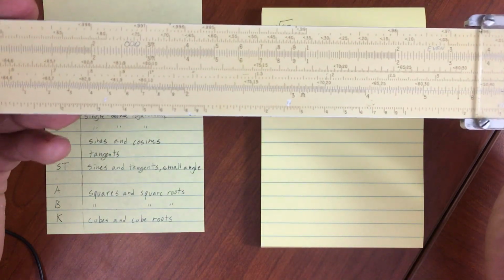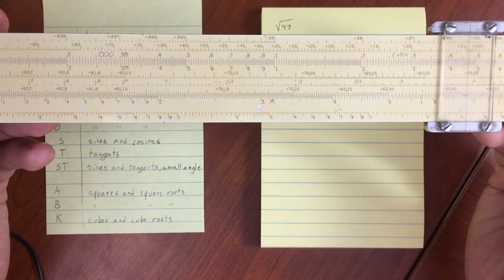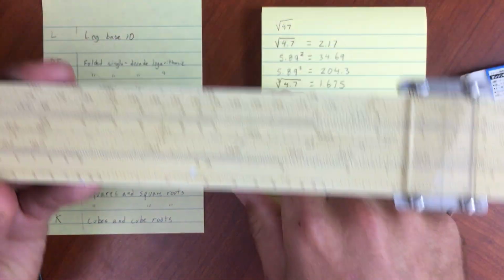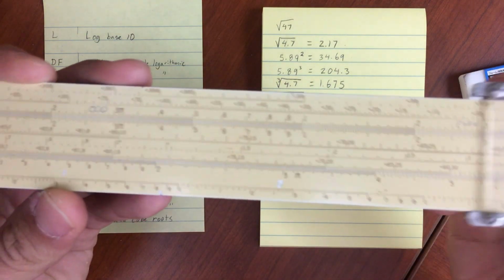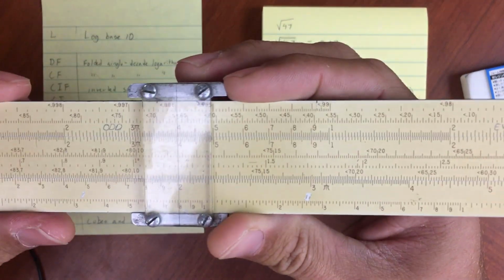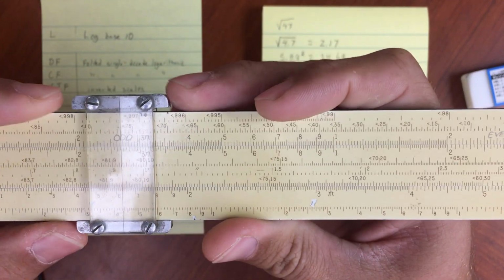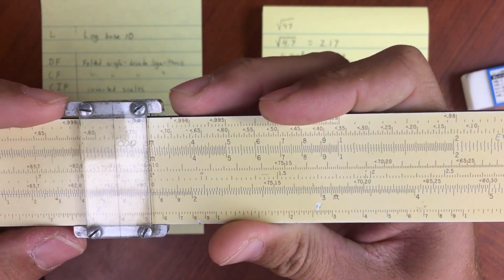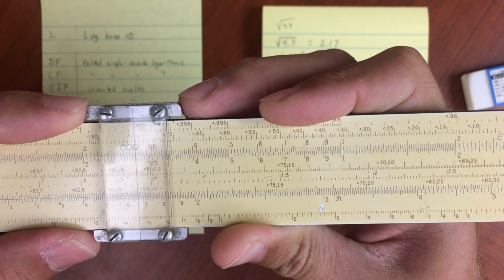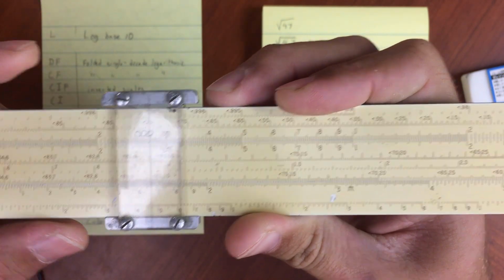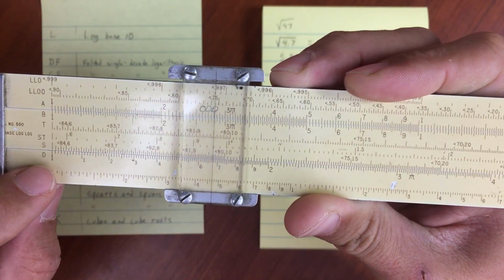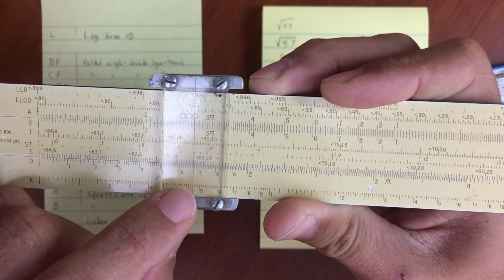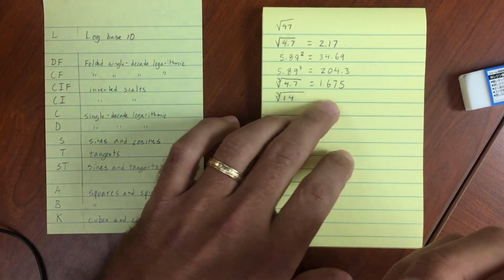The same is true here on the cube root scale. So if I wanted to find the cube root of 4.7, then I'd move over here to 4.7 on the K scale. And then moving up to the D scale, I can see I am at 1.675 or so. And yes, 1.675 is what we'd calculated.